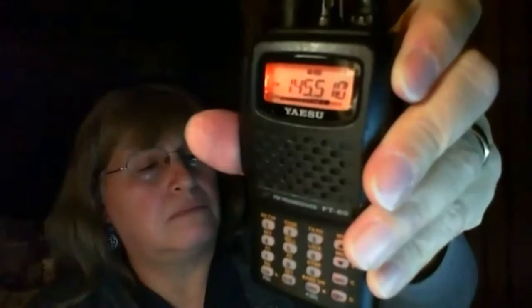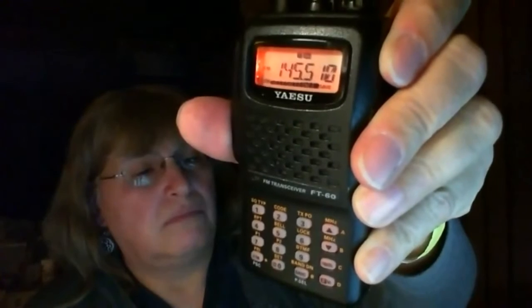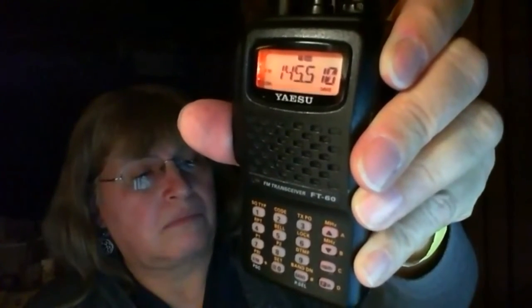And turn on the volume here. Node 53410 connected to node 53144.